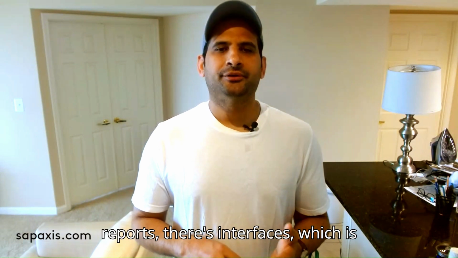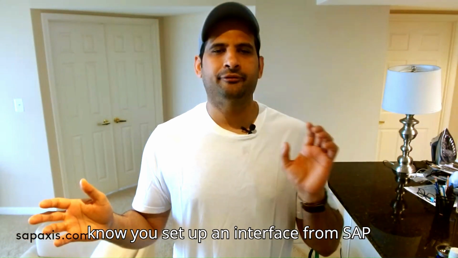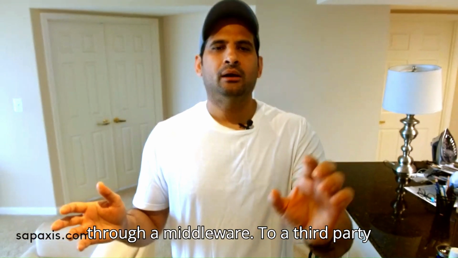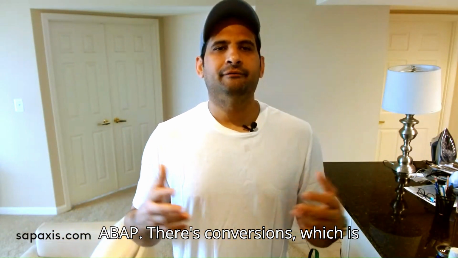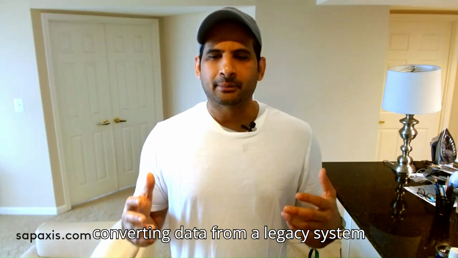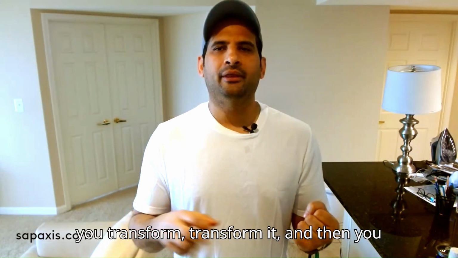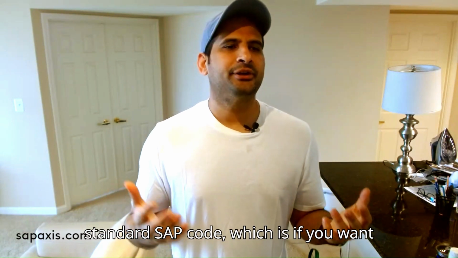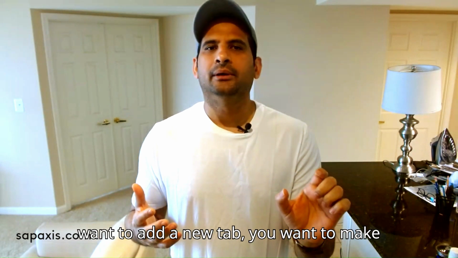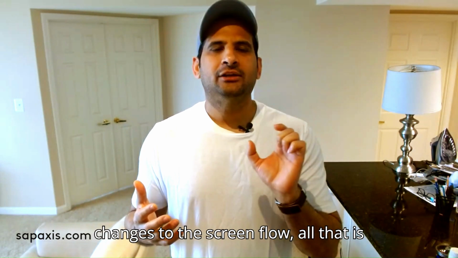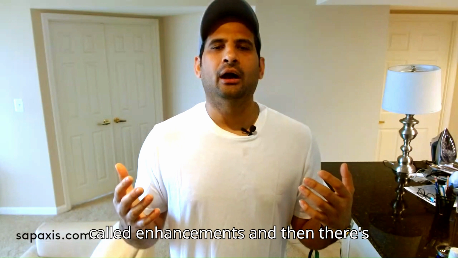So there's reports, there's interfaces, which is interfaces to third-party SAP systems. You set up an interface from SAP through a middleware to a third-party SAP system, and that's usually done using ABAP. There's conversions, which is converting data from a legacy system to an SAP system. You extract the data, you transform it, and then you convert it. There's enhancements to the standard SAP code, which is if you want to add a new field on the screen, you want to add a new tab, you want to make changes to the screen flow, all that is done using customization. It's called enhancements.